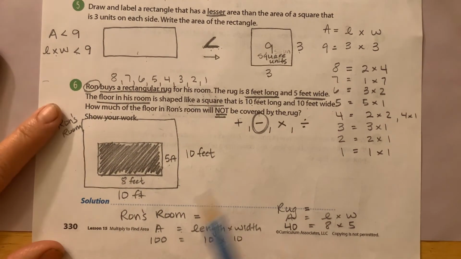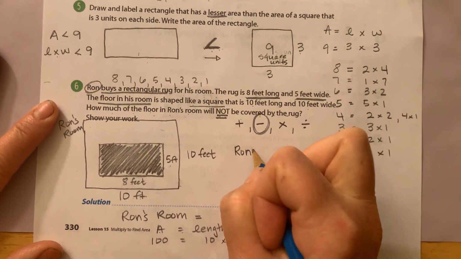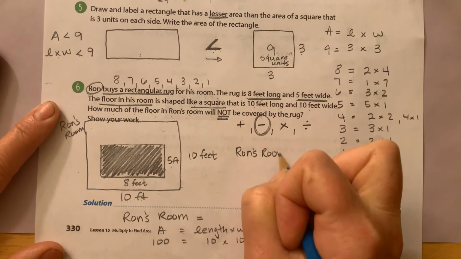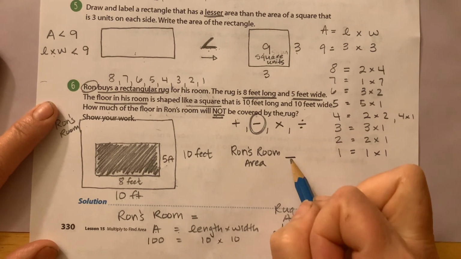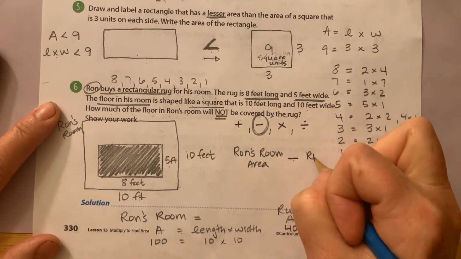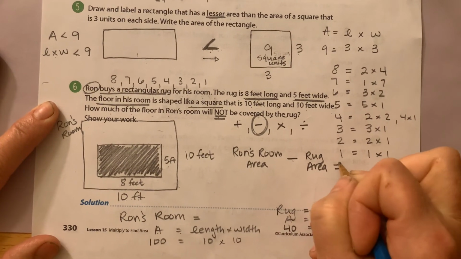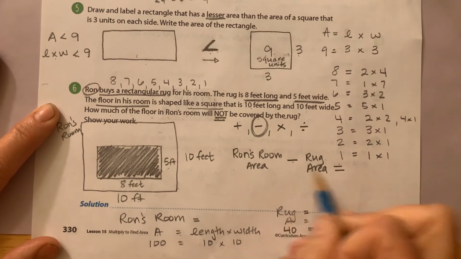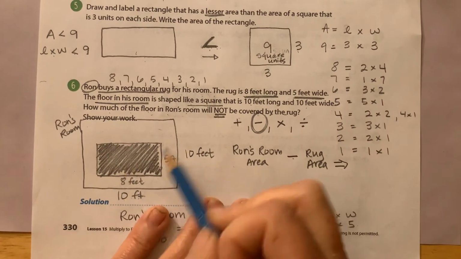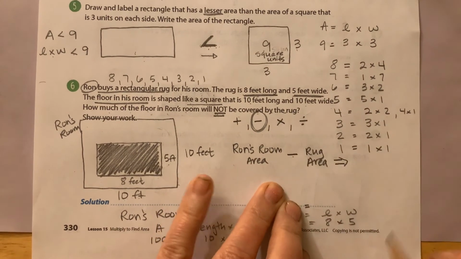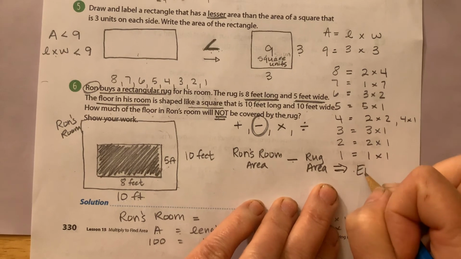So I'm going to help you with words to see what's going on. We're going to take Ron's room area, and we're going to take away the rug area. And what will that give us? I'm going to use the equal sign. What will that give us? If I take Ron's room area and I take away the rug area, what will that give me? That will give me the empty space.